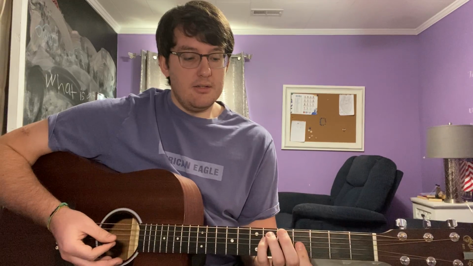So if we're in the key of E, this is the 1, E major. The 2 would be F sharp minor. And I'm doing the same thing, resting my middle finger on there. G sharp minor would be the 3. The 4 would be A major, which we should already know.